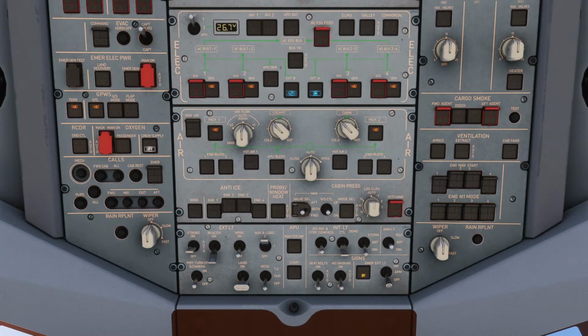APU section, we're going to go master switch on, and then wait for a few seconds, and then press the start button. There we go. And then oxygen, go turn the cruise supply on. And then emergency exit light goes to armed. And the no smoking sign goes to auto.